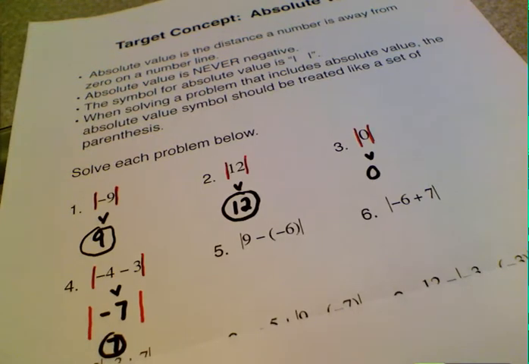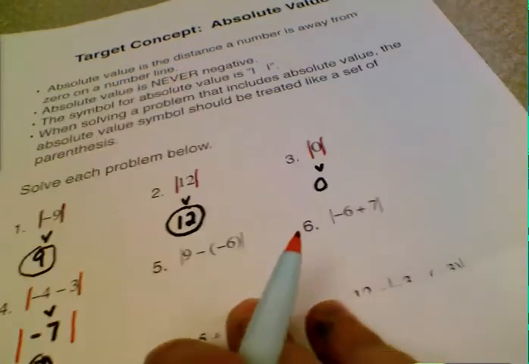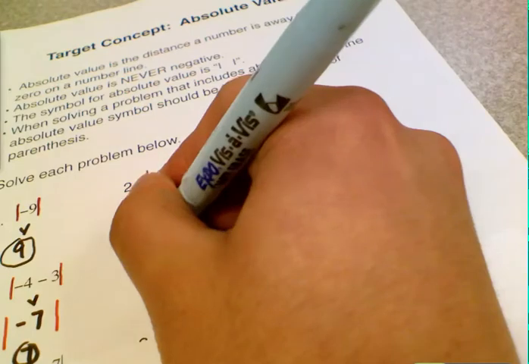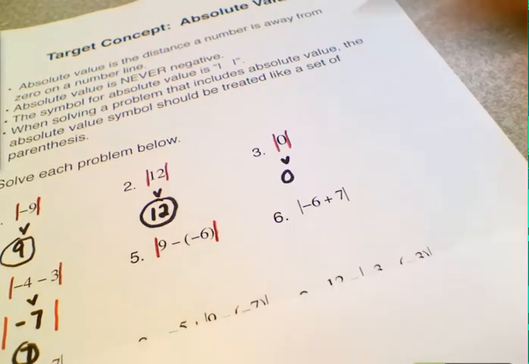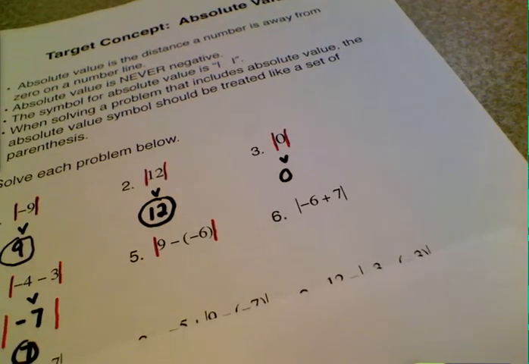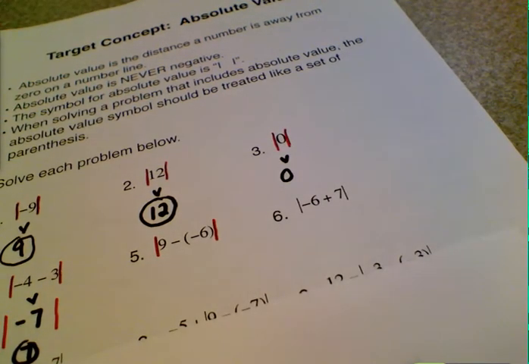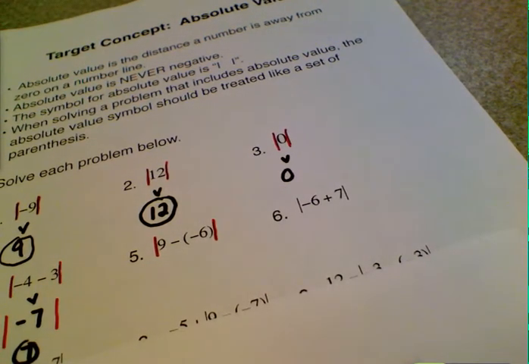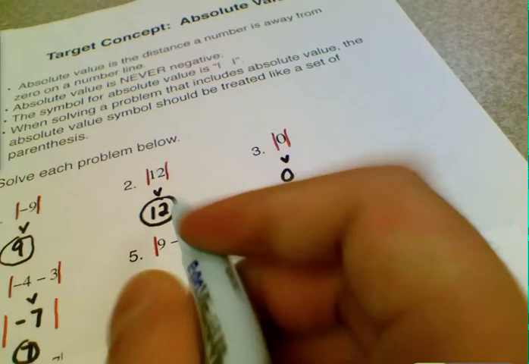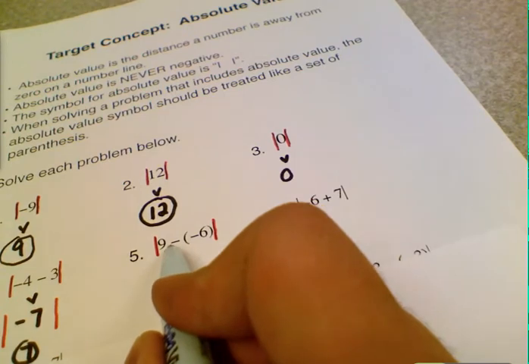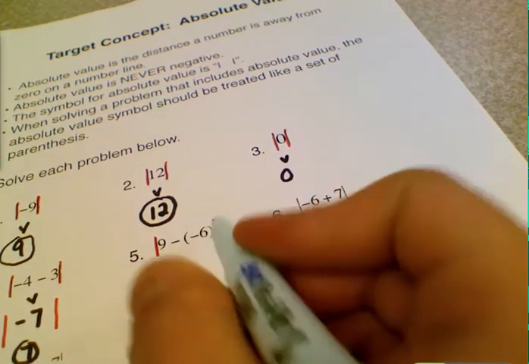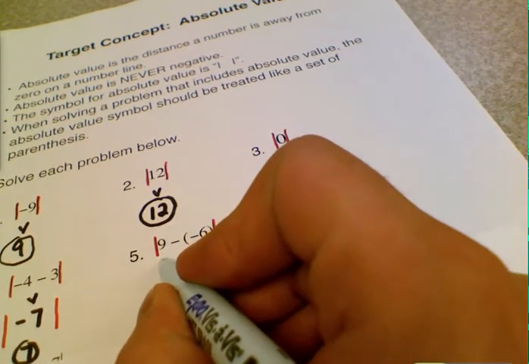All right, moving on here. I have number 5. Again, I'm going to highlight my absolute value signs, and I have 9 minus -6. If I were to ask you again, what's 9 minus -6? Like you've had before in the past here, this is like saying, what's the opposite of -6? Well, the opposite of -6 is +6.